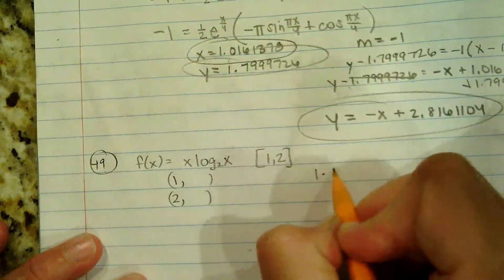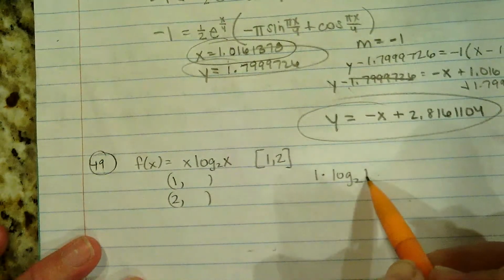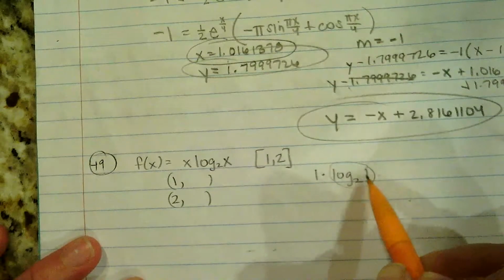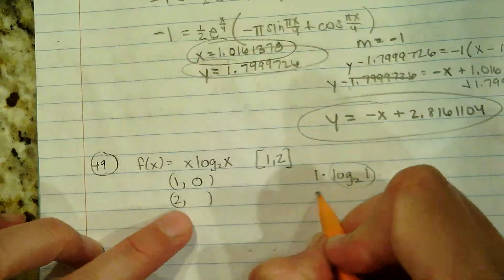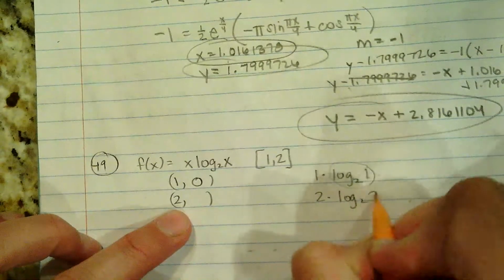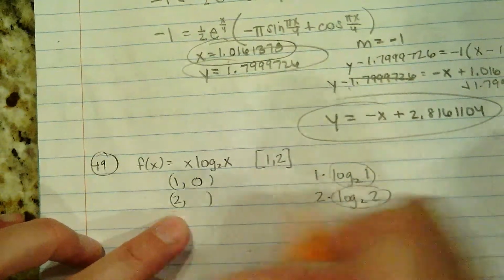So 1 times log base 2 of 1. 2 to what power gives you 1? It's 2 to the 0 that gives you 1. So this is 0. 0 times 1 is 0. And then when I plug in 2, 2 times log base 2 of 2. 2 to what power gives you 2? That's 1. 2 times 1 is 2.